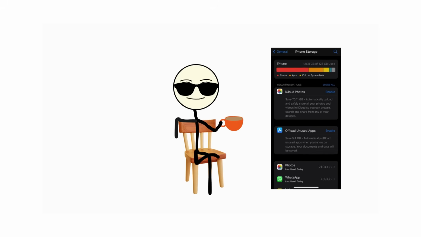Most people spend years assuming their iPhone just doesn't have enough storage. The reality is that it's full of invisible clutter that nobody told them how to find or remove. Now you know where it is, and now you know how to get rid of it.